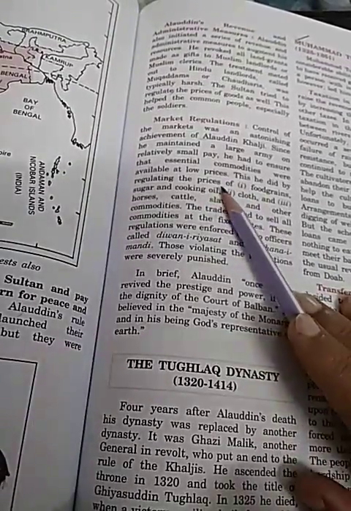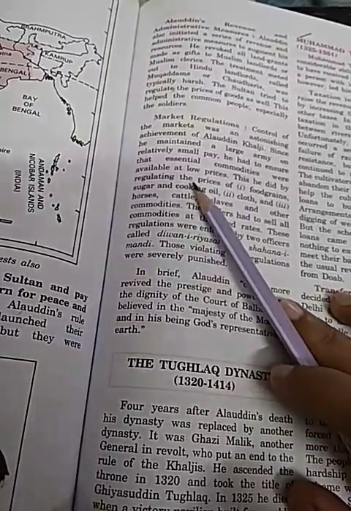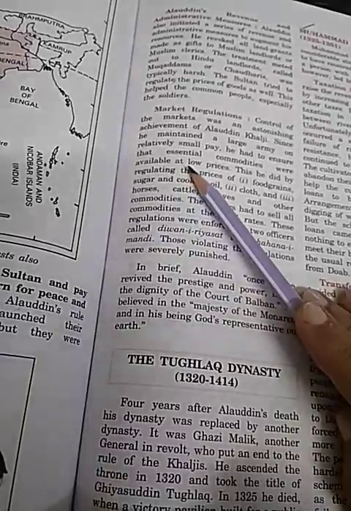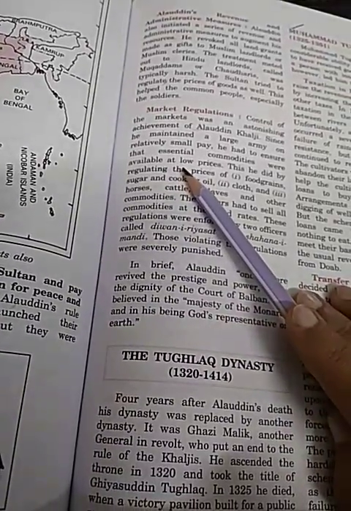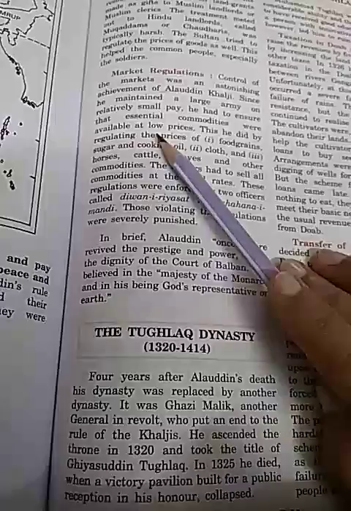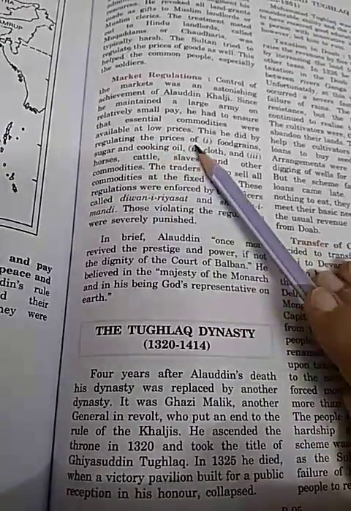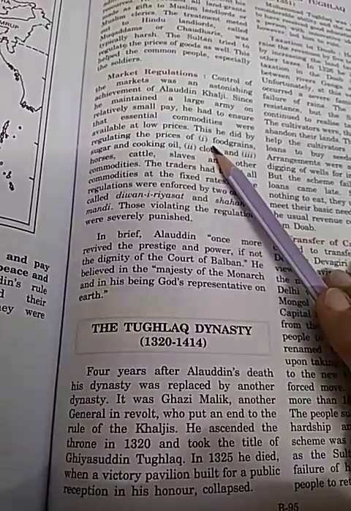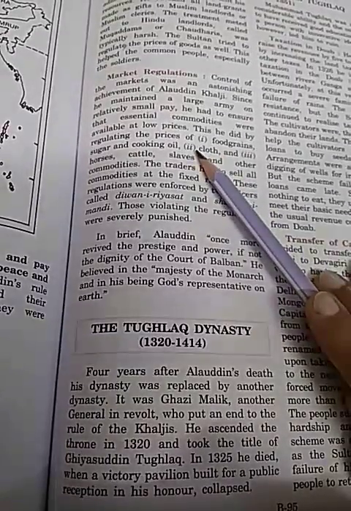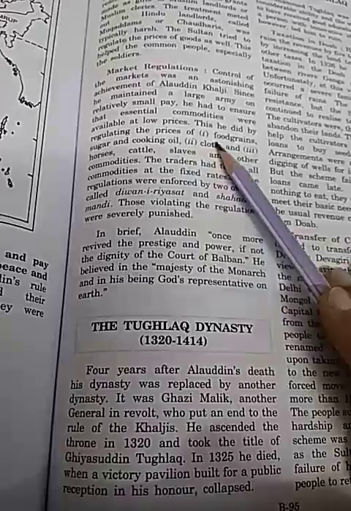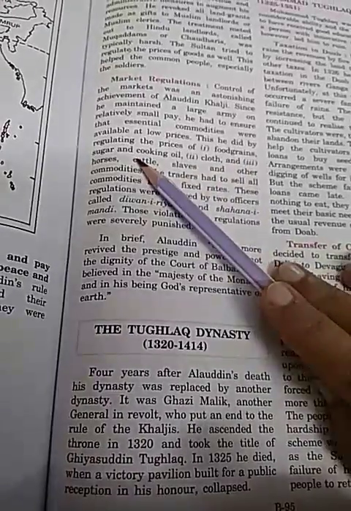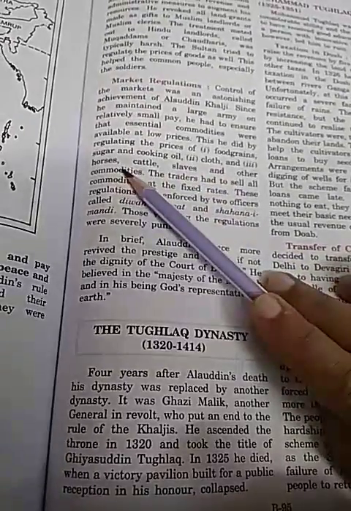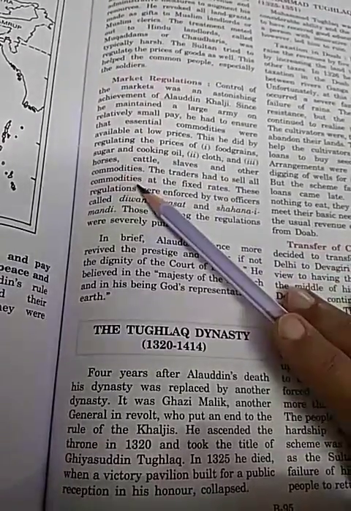How did he manage to make things available for all at low prices? First, he regulated the prices of food grains, sugar and cooking oil, and the prices of clothes, horses, cattle, slaves, and other commodities.